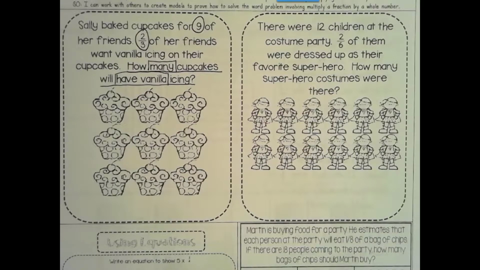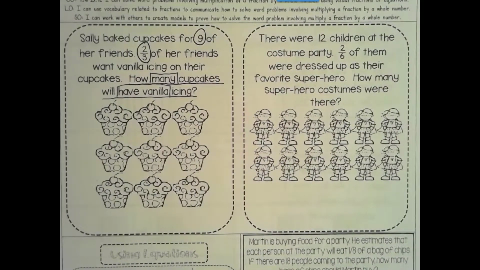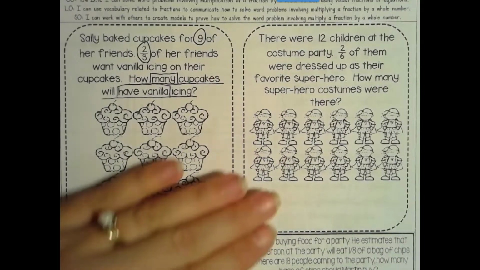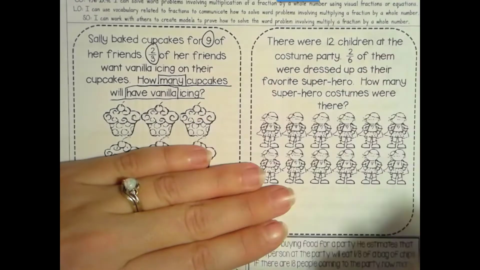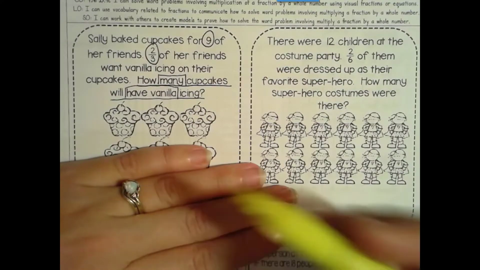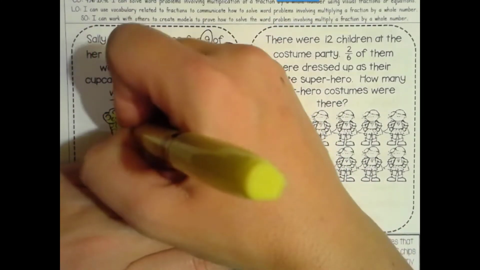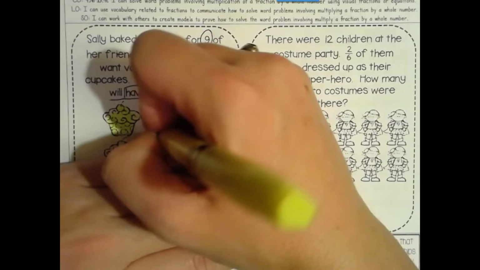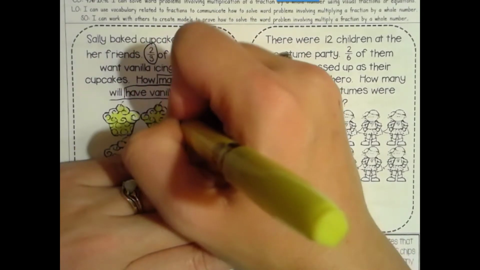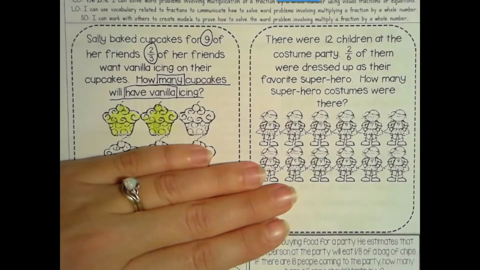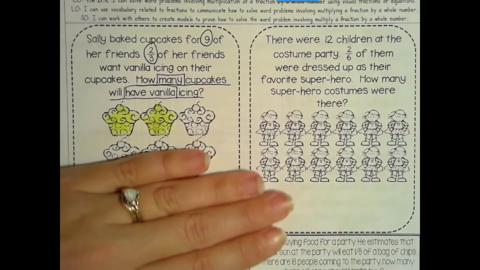2/3 want vanilla. So this first row here is cut into 1, 2, 3. There it represents 3. So 2, 1, 2 out of 3. We look at the next row.